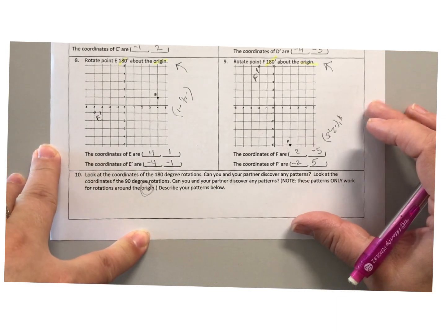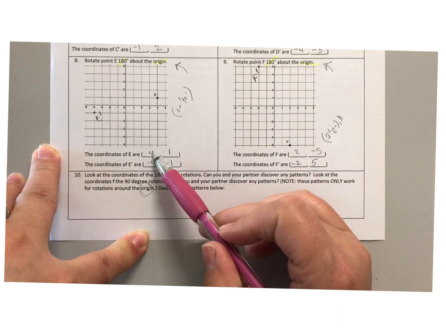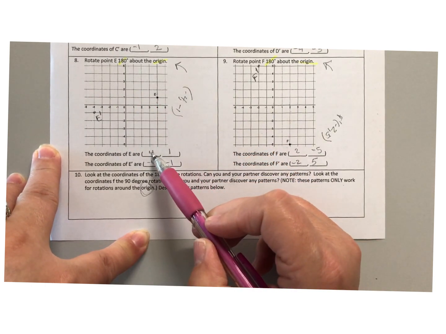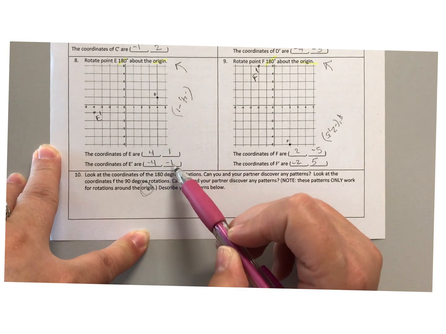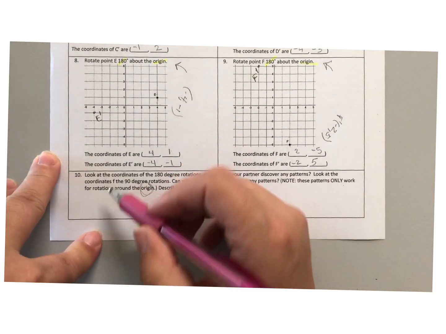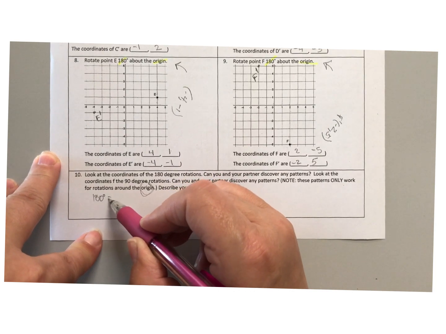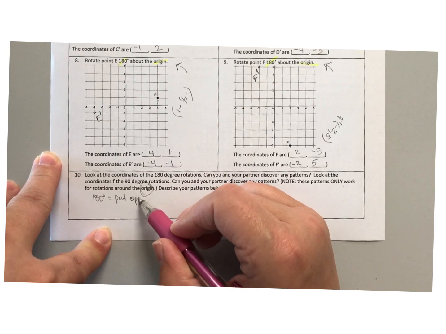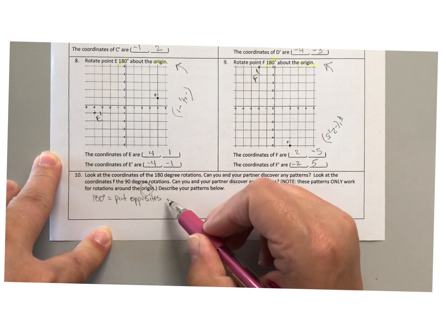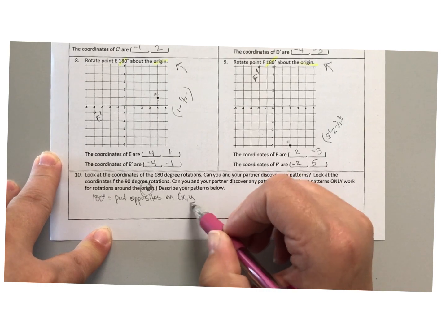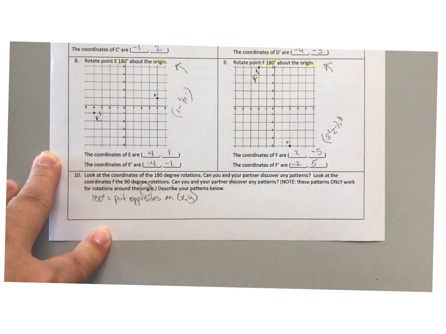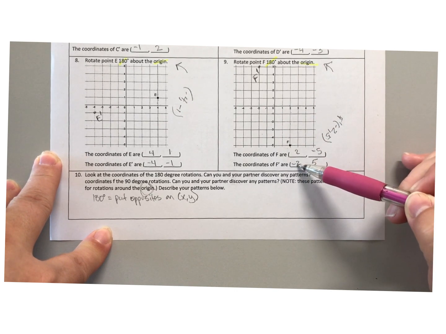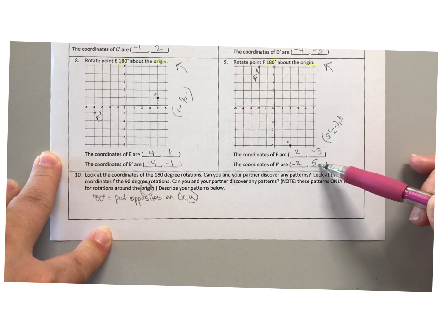So I'm going to look at number 8. This was a 180 rotation. Notice how it goes from (4, 1) to (-4, -1). So for 180 degrees, you put opposites on the X and the Y. Does that work over here? It was (2, -5). Opposite of 2 is -2. Opposite of -5 is 5.